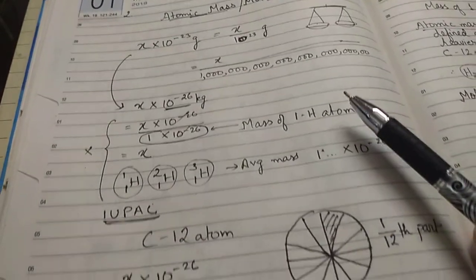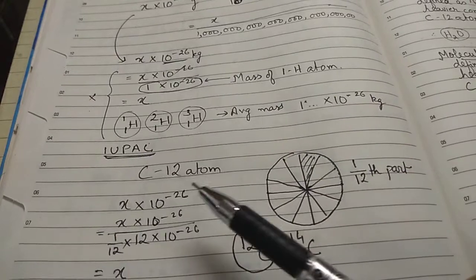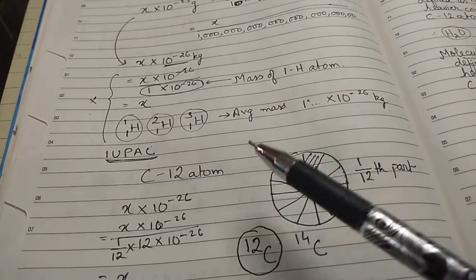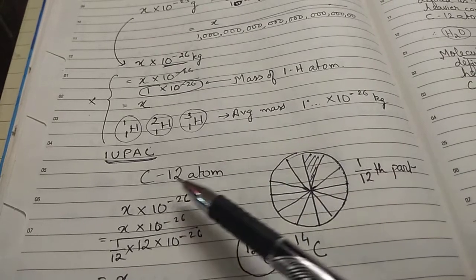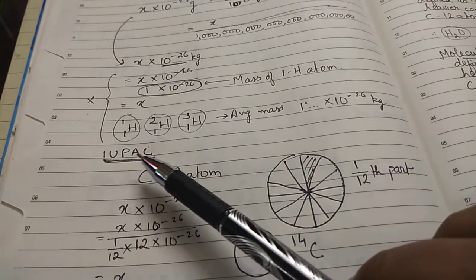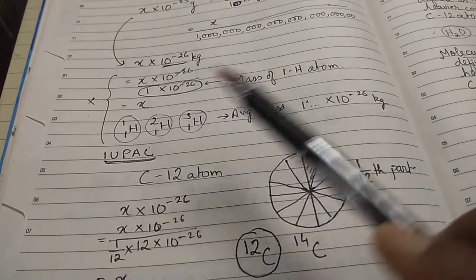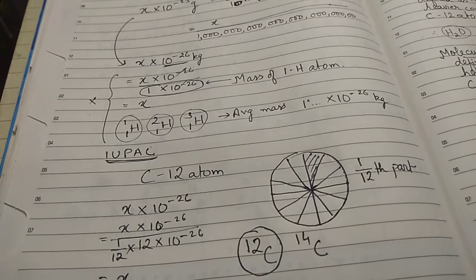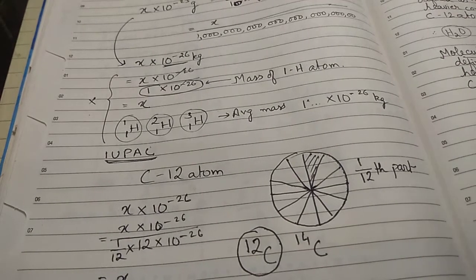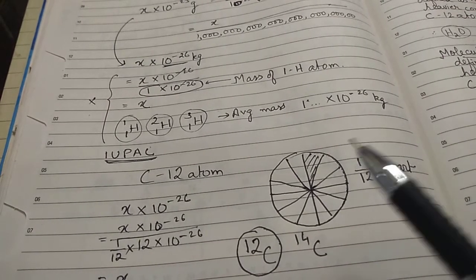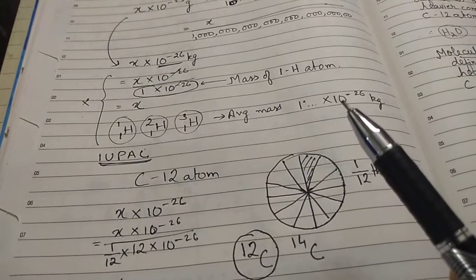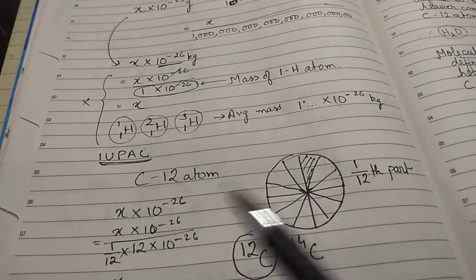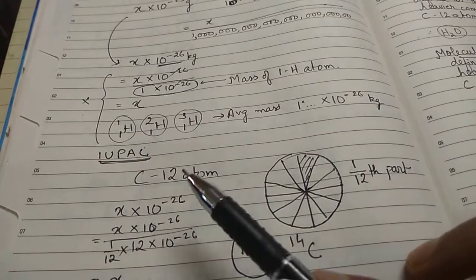Next, the system was given by IUPAC. All naming and rules in chemistry are set by IUPAC. What is IUPAC? International Union of Pure and Applied Chemistry. That is the body of all the scientists related to chemistry, and whatever rules they set, we follow. According to the latest rule, we take carbon as the standard. Why is carbon taken as a standard? Carbon's mass is around 12.